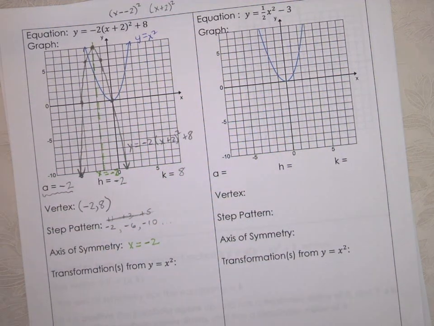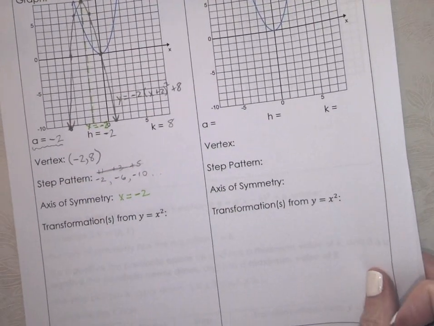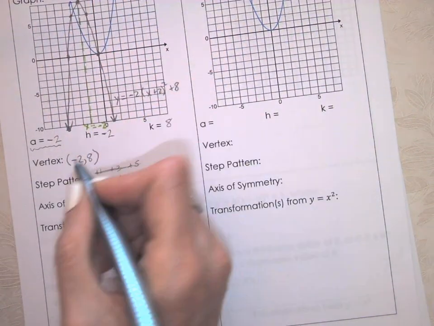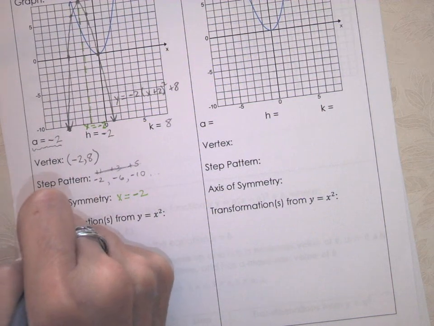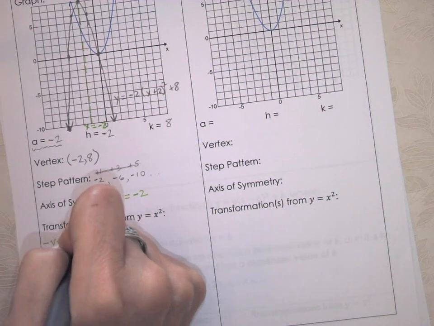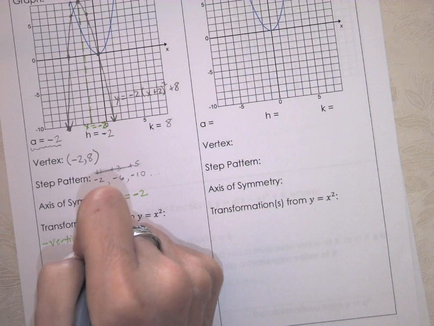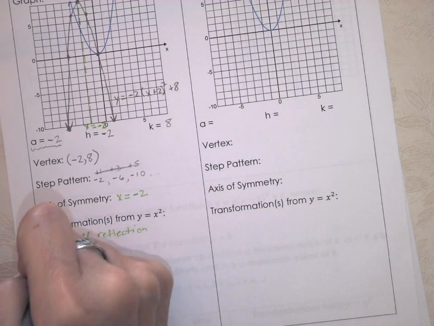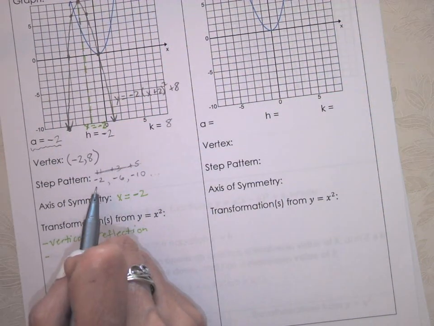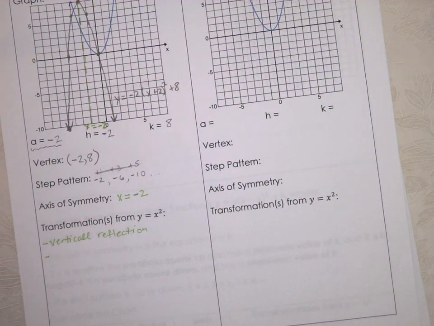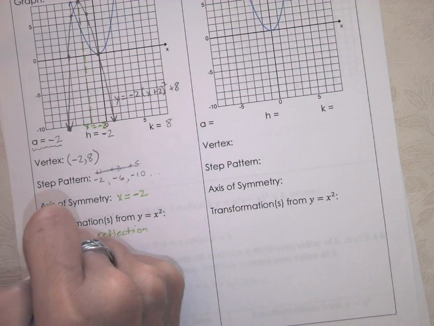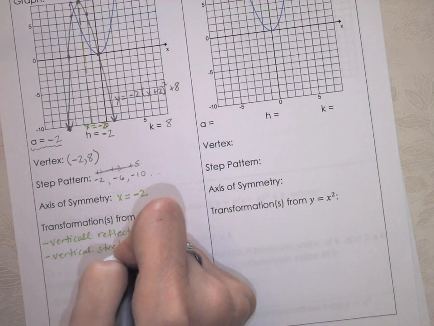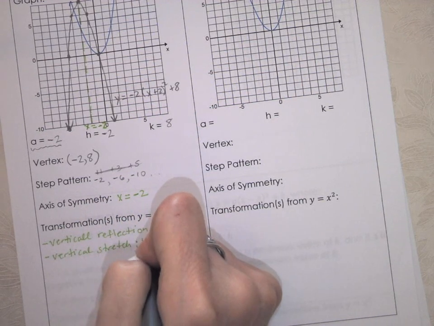It's our mirror line. And then our transformations from y equals x squared, well, we can see that we're flipped upside down. That's the negative sign, so we call that a vertical reflection because we've gone from opening upward to opening downwards. It's also narrower because our step pattern changed. Our steps are bigger, so we call that a vertical stretch. And we doubled our steps, so that's by a factor of 2.